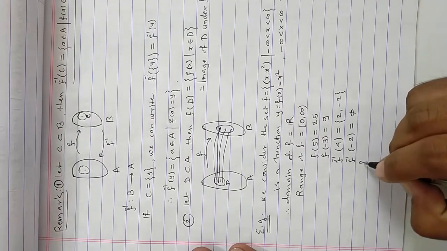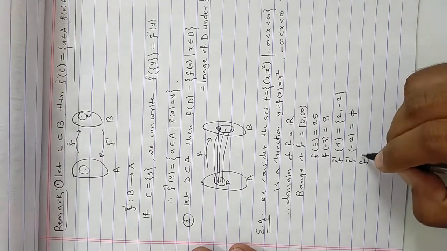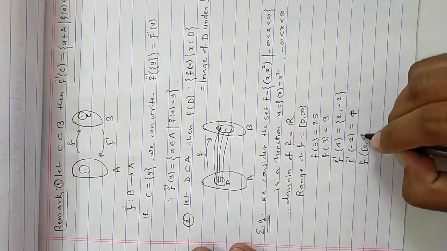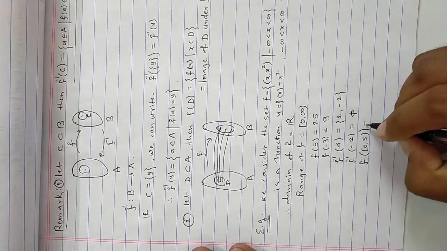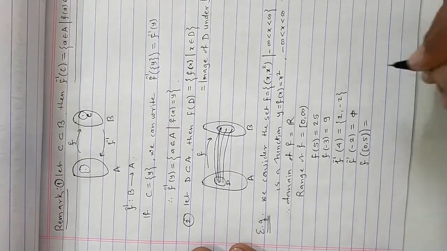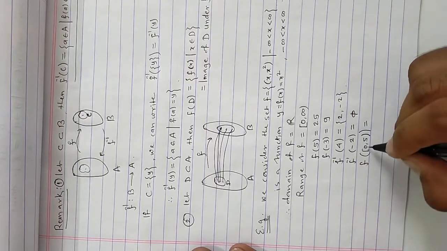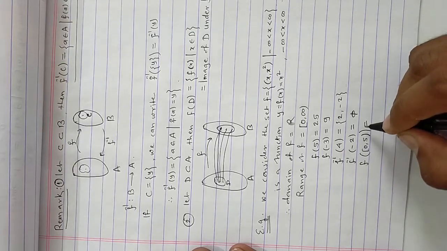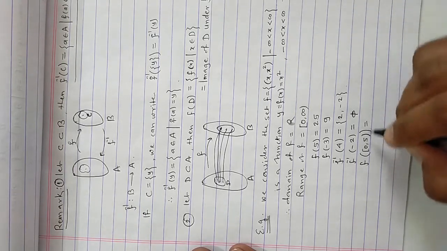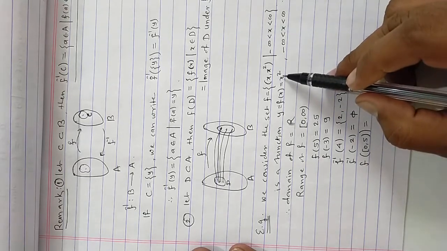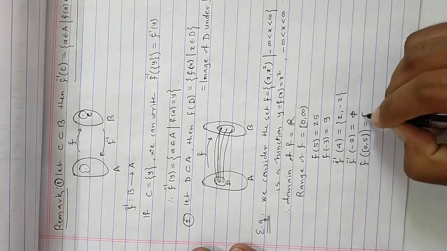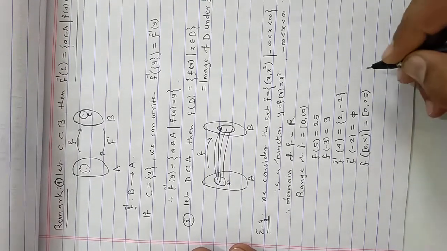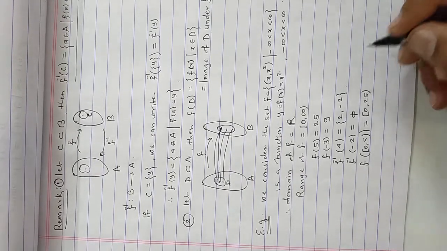What can be the image of the interval [0, 5)? If I consider the interval closed at 0, open at 5, what can be the image? The image under this function f of x equal to x square is [0, 25), and it is open at 25.